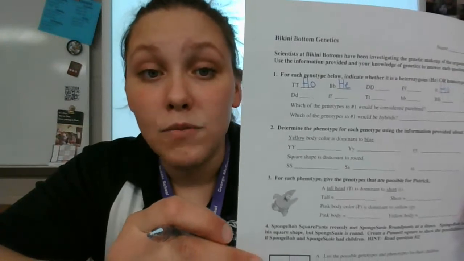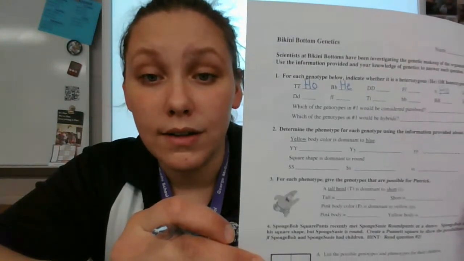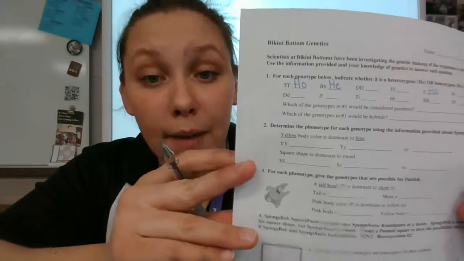Number 2 says determine the phenotype for each genotype using the information provided about SpongeBob. In number 2, it says the yellow body color is dominant to blue. So since yellow is dominant, capital Y represents yellow. Blue is recessive, so a lowercase y will represent blue. And this question is asking, if SpongeBob ended up with these genotypes, what body color would he be based on that? The first one is capital Y, capital Y. Since those are both dominant alleles, he is going to end up having a yellow body color because the yellow body color is dominant.